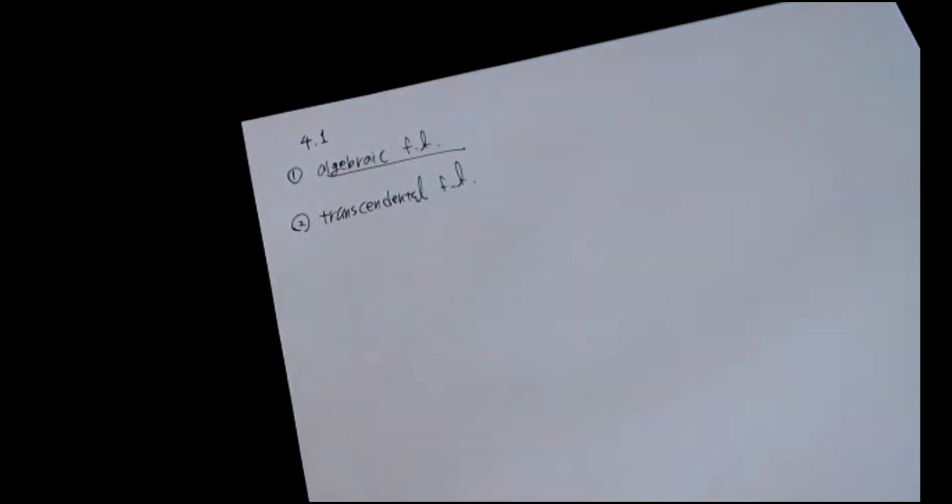Algebraic functions include the polynomial functions, and then power functions, root functions, and then the rational functions. The rational functions have the form of a fraction, with numerator and denominator polynomials. All of the other functions, other than polynomial, power, root, or rational functions, are called transcendental functions.